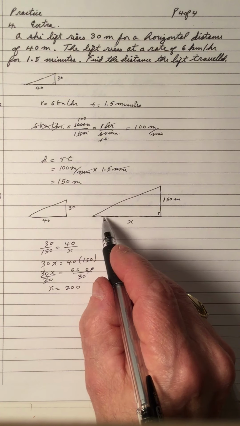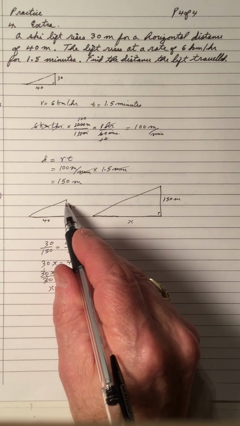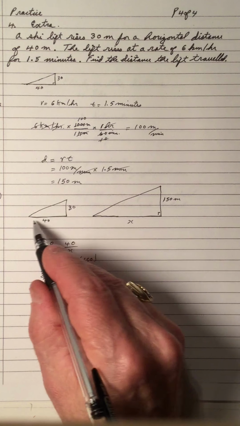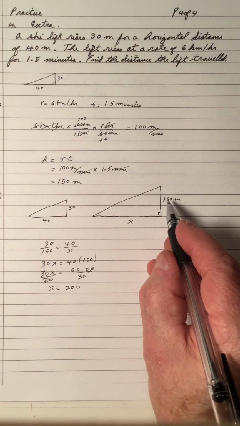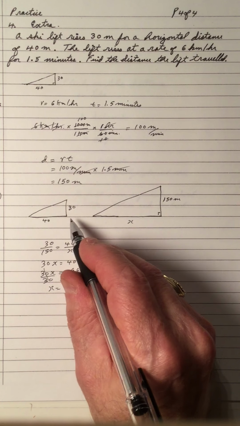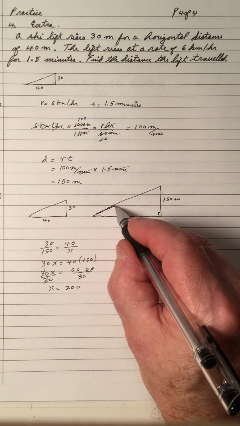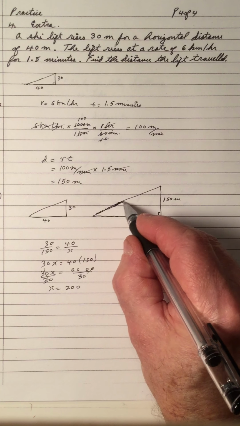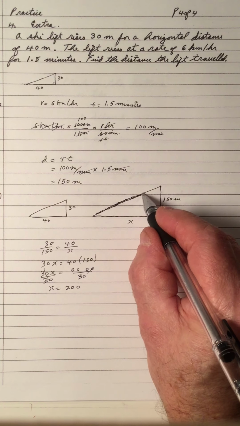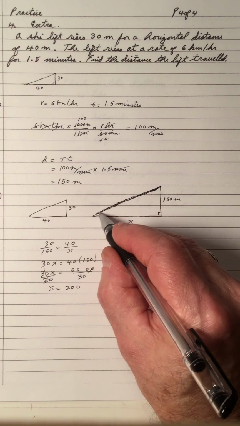But notice this x that we traveled here, that's the horizontal distance, because this is the rise and the run. So based on this, if this is the rise, x is the run, it fits in this triangle. But the distance that the skier traveled is this. How far did the lift travel?